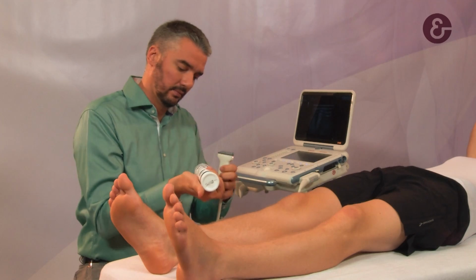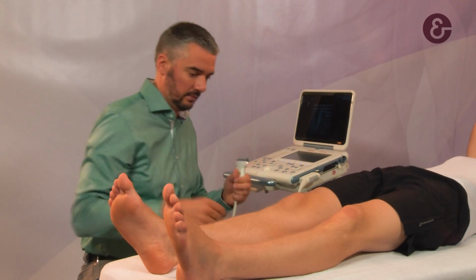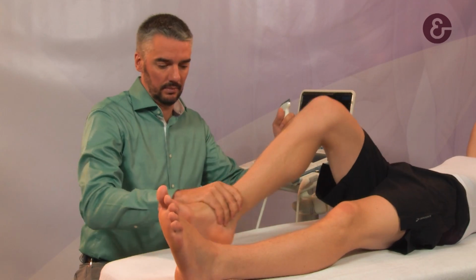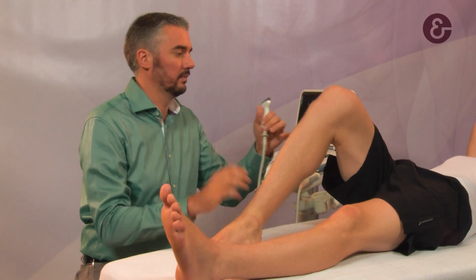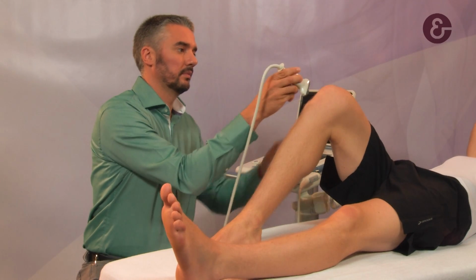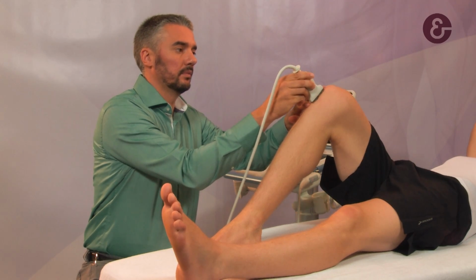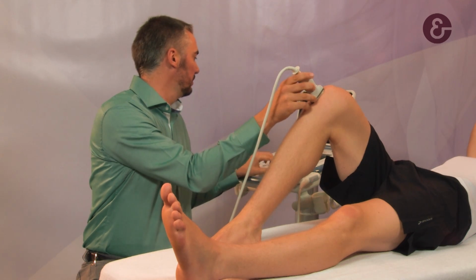Let's adjust the settings of the system and assess something other than muscle. Let's have a look at the patellar ligament. Ligaments should be scanned while on stretch, therefore this knee flexion.